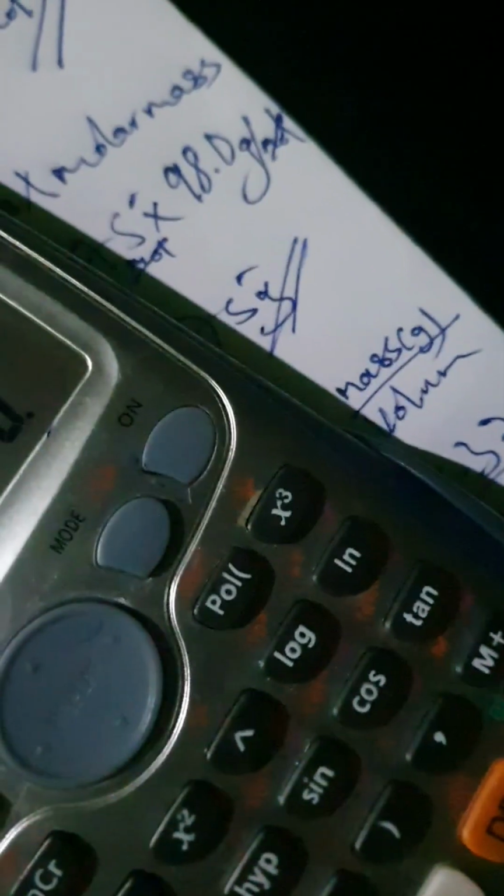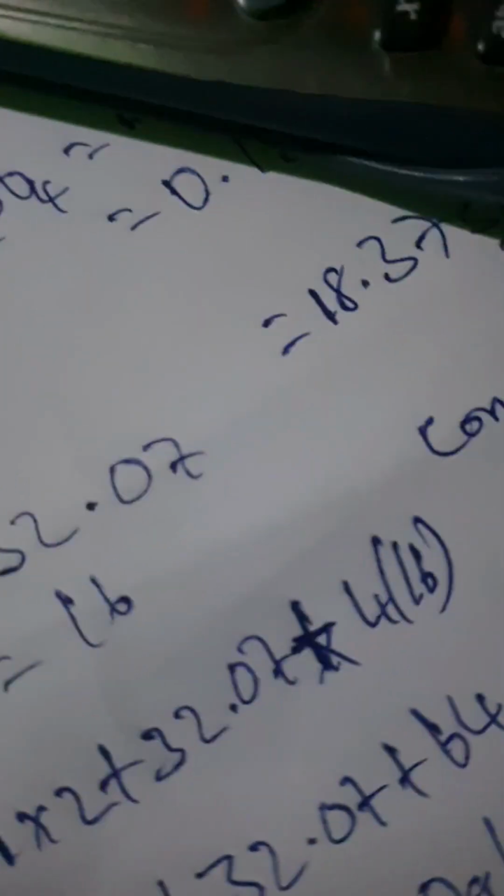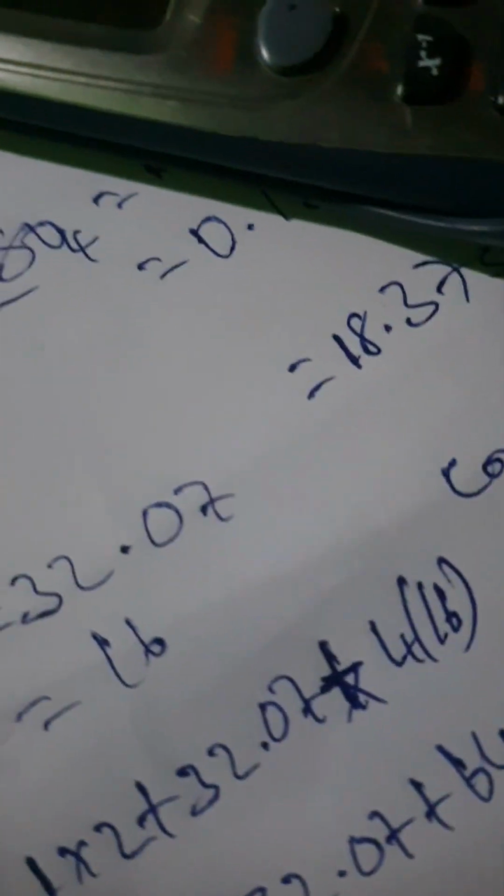18.37 divided by 500.0 equals 0.0367. Let's consider the 4 numbers after the decimal point. So we have done with this one. Let's move now to the final one. Here we're going to stop for today.